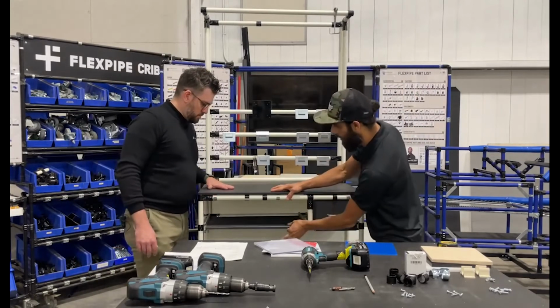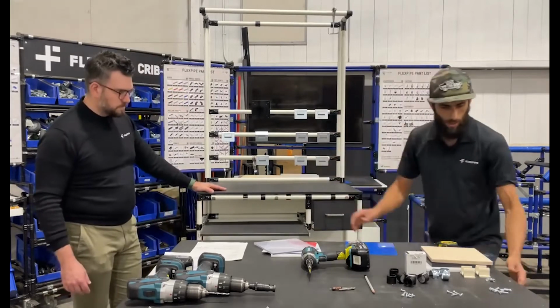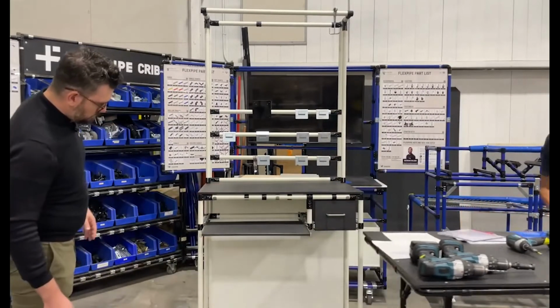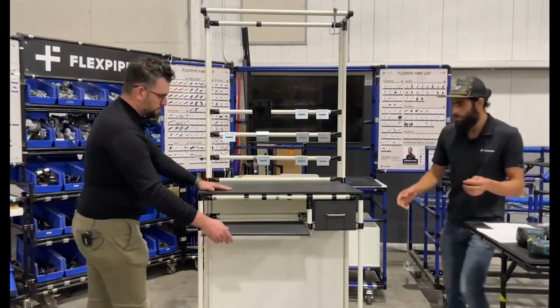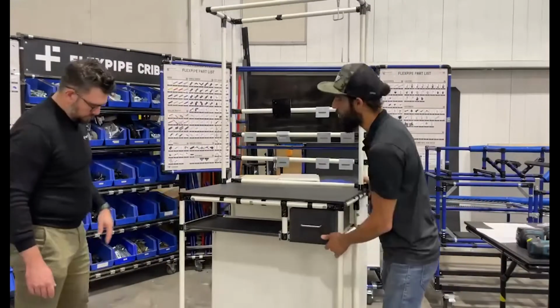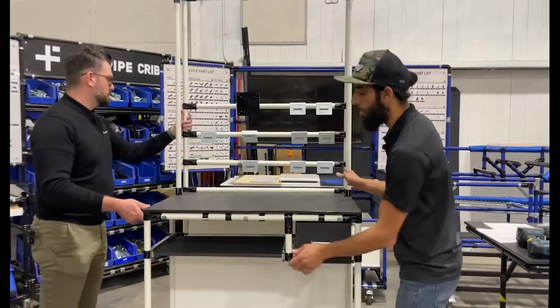Another one here, sorry, real quick, is just the pull-out drawer slide. We're going to actually just move this here real quick, just kind of get this out of the way so we can see this a little bit better here. So let's just drag it up. There we go.